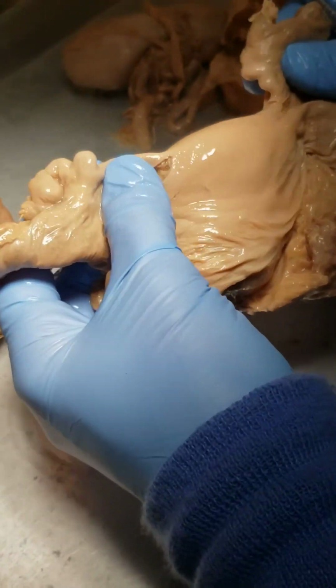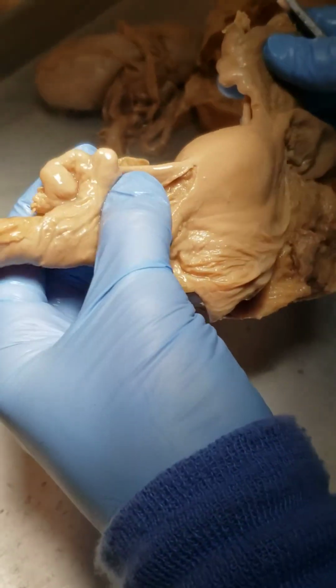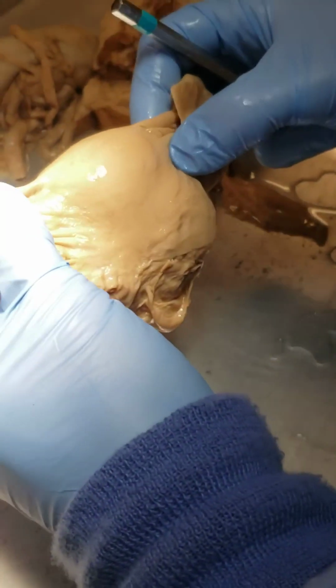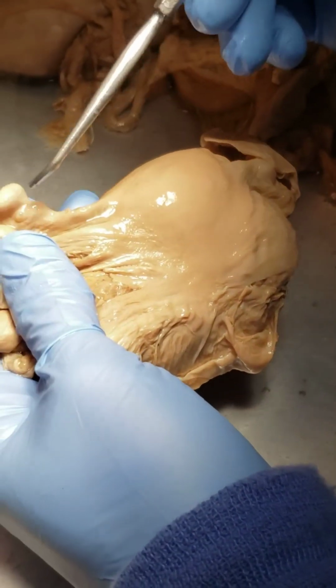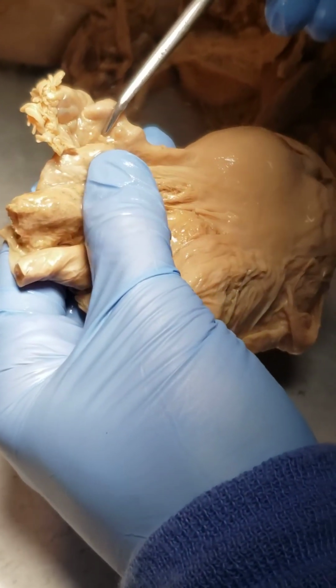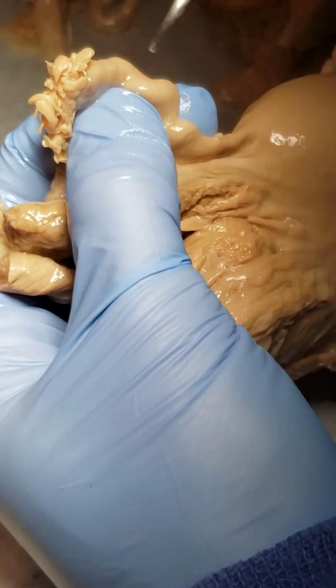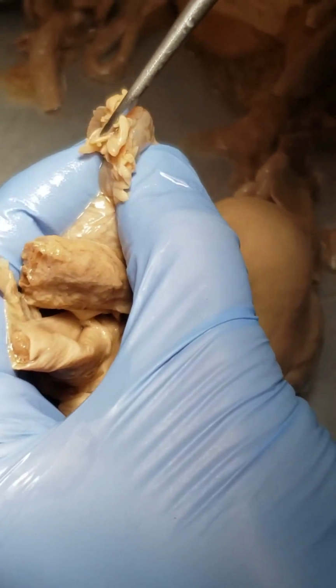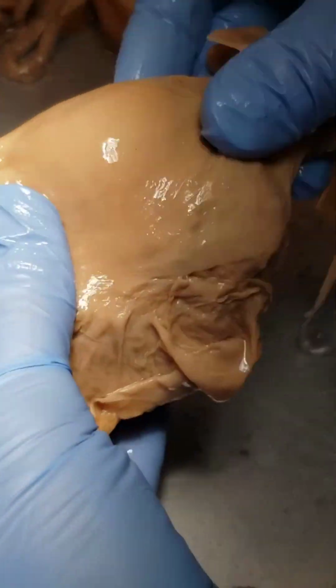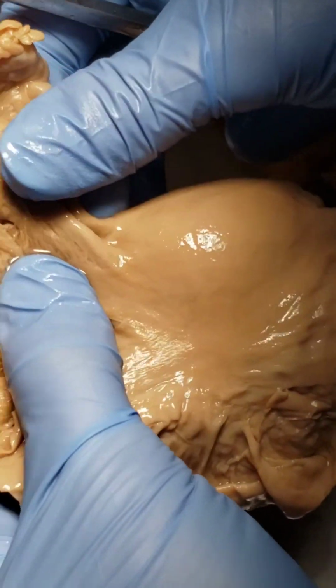To give you an idea of what we're looking at, this would be a uterine tube. Here's the isthmus, here is the ampulla, the infundibulum with the fimbriae, and this is the broad ligament here.